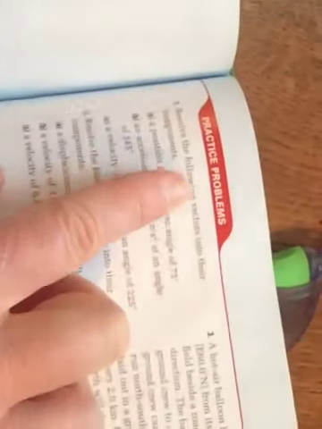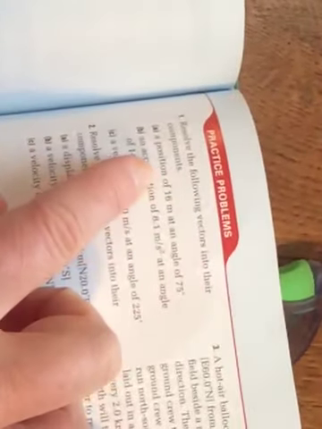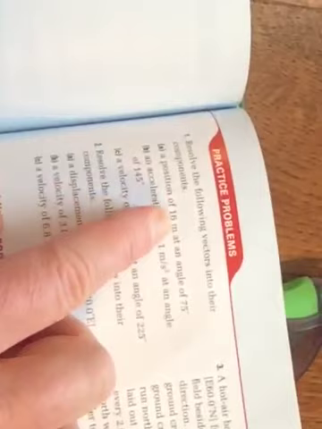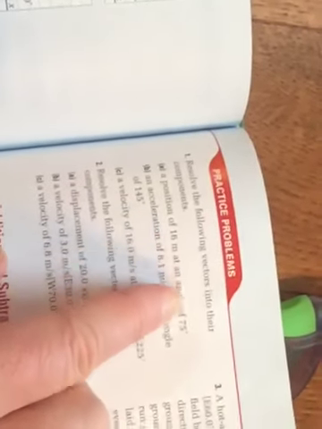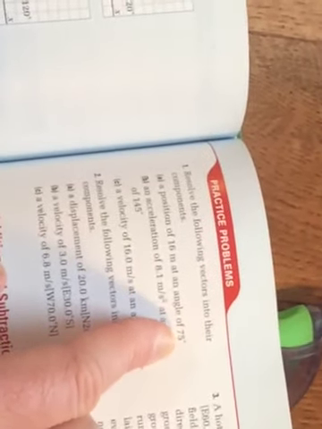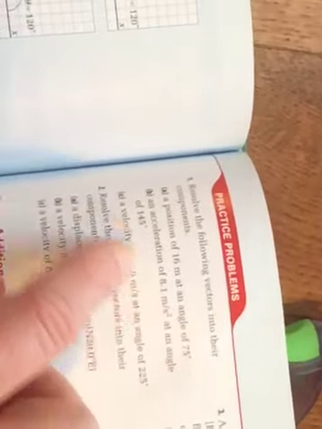And turning the camera. So, they say things like, resolve the following vectors into their components. In other words, find the x and y. This is the hypotenuse. Create a right angle triangle at this angle. Find the x and y.